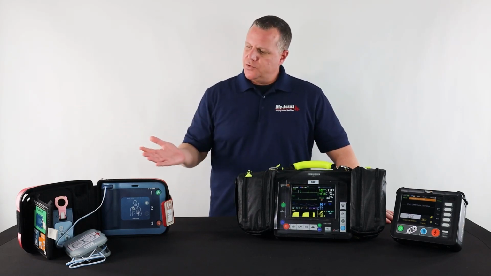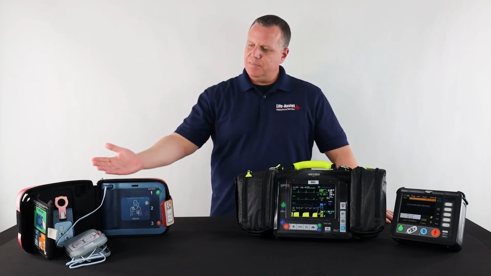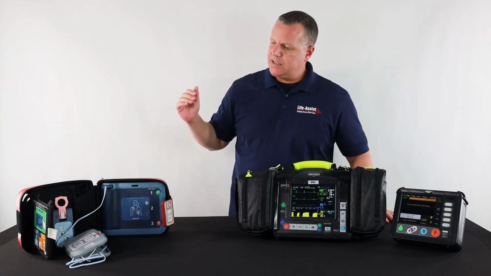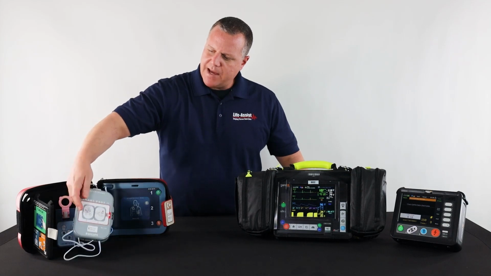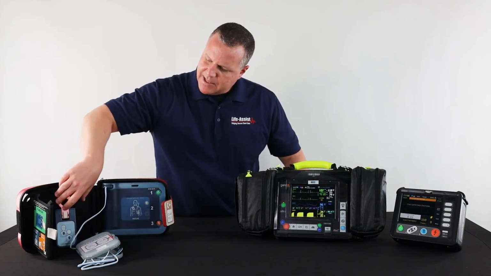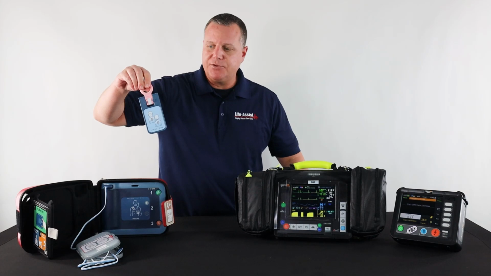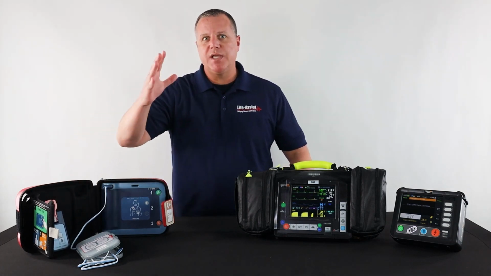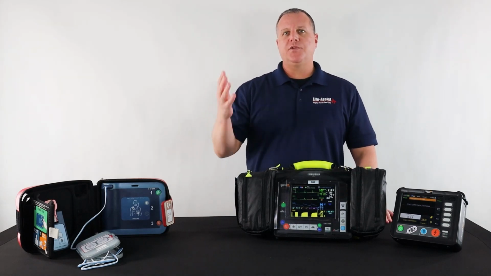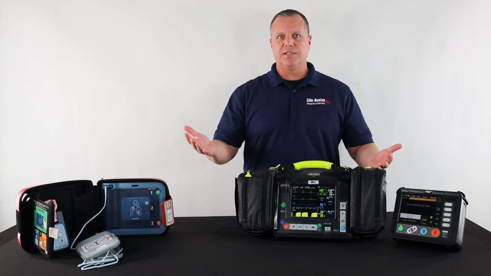And these can be used on both adults and pediatrics, right? Infants, neonates. As you can see here, this particular one has the adult pads that we were looking at, but it has this cool little device, what's called a pediatric key. And when you insert the pediatric key, it actually lowers the energy to appropriate the shock for whoever the person is, okay?